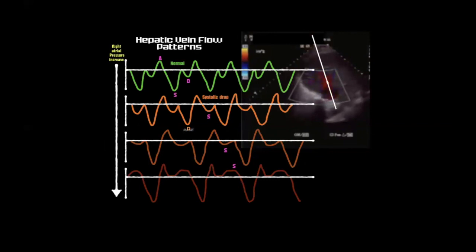If we look again at this, you can see that there are changes in pattern as right atrial pressure increases. The main things to note are that the systolic side of the waveform starts to diminish and reverse in direction. So by the time we're getting to the bottom with high right atrial pressure, i.e. venous congestion, we'll see systolic reversal. You'll also note that the diastolic component begins to increase quite substantially as we flow from top to bottom, i.e. less to greater right atrial pressure, i.e. venous excess.